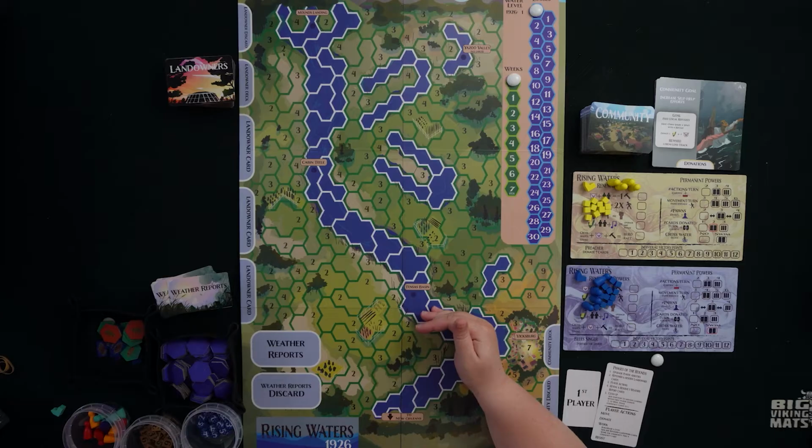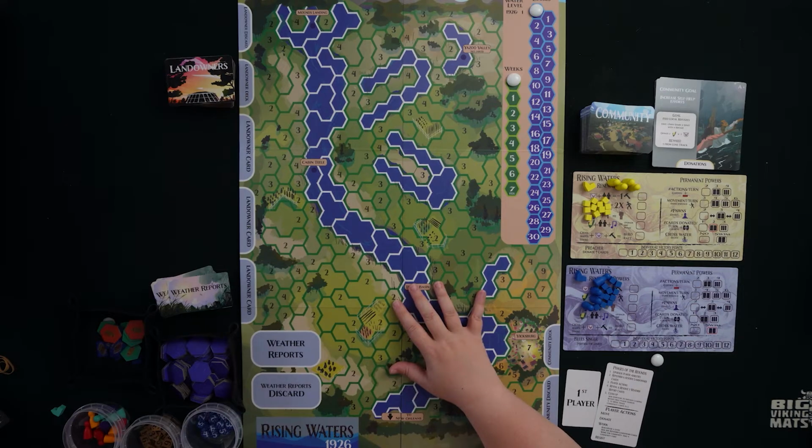You and your fellow players are going to be working cooperatively to survive a catastrophic flooding event that historically did happen and that was an absolute disaster for the sharecroppers who lived in this area.